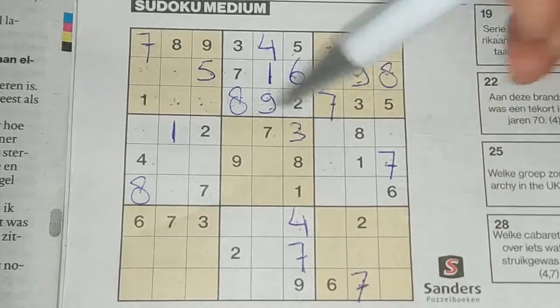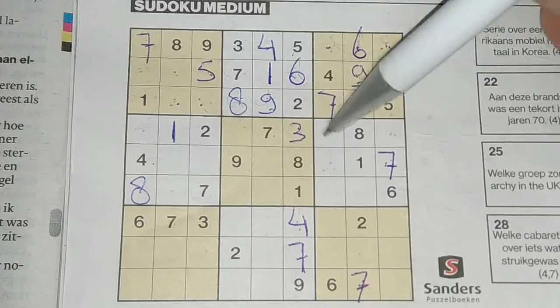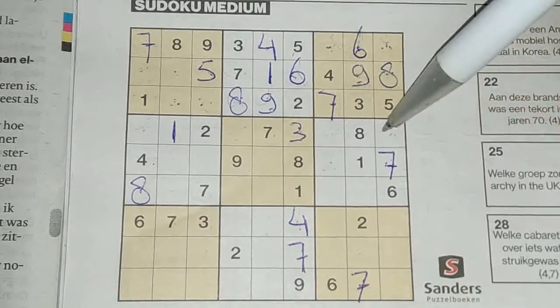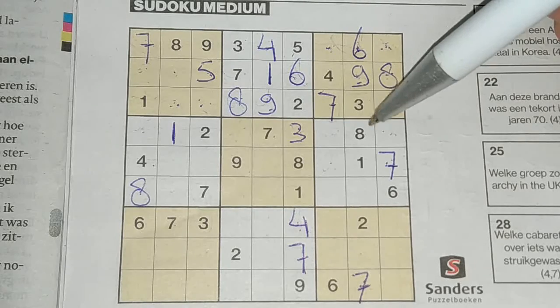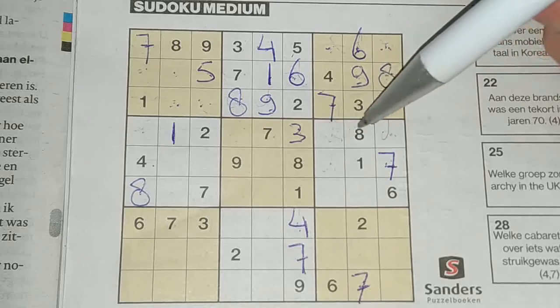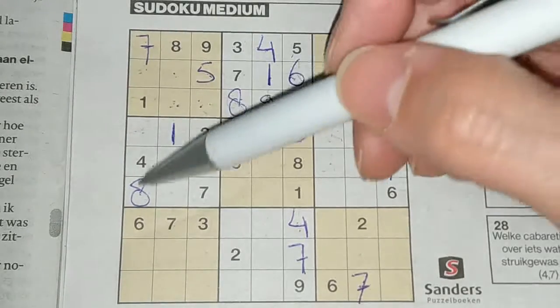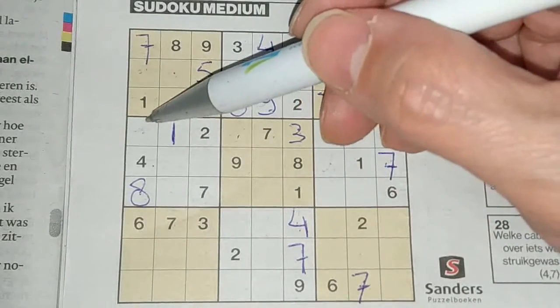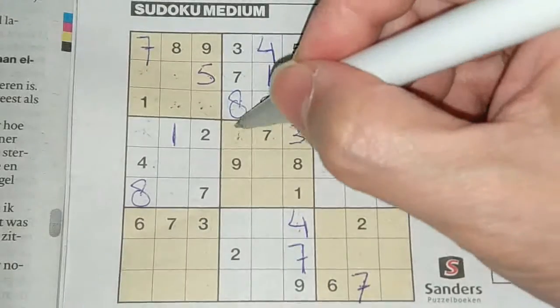Yes, these 4 missing numbers in this row: 1, 2, 3, 4, 4 missing numbers. One of the missing numbers is a 6. I see a 6 here. So no 6 in these 2 boxes. Then 2 boxes left. I have also a 6 here. So no 6 there. 1 box is left for the 6. Should be this one.